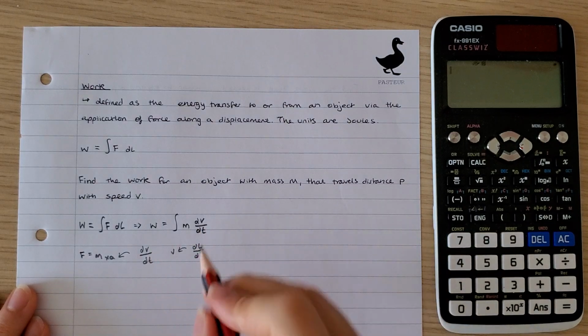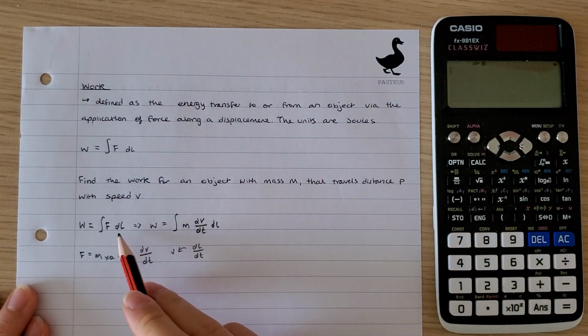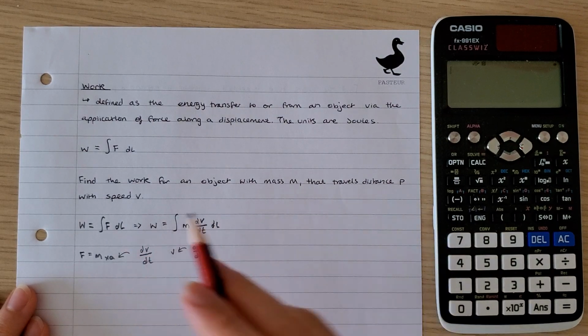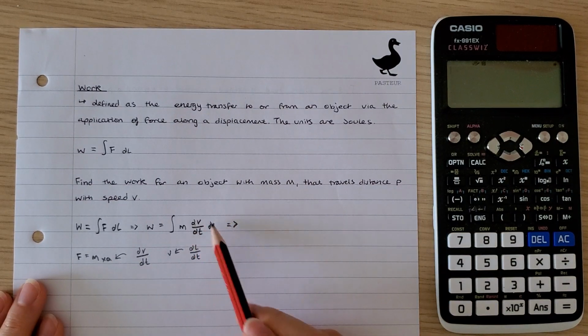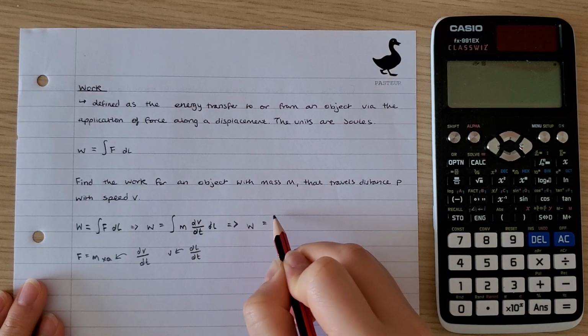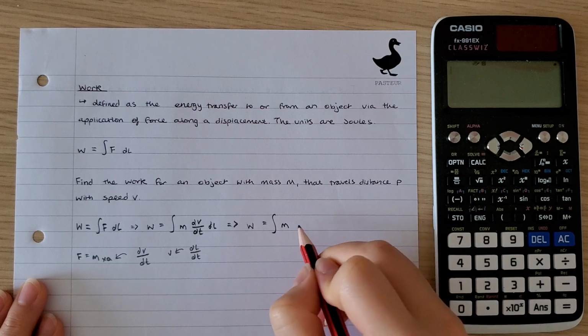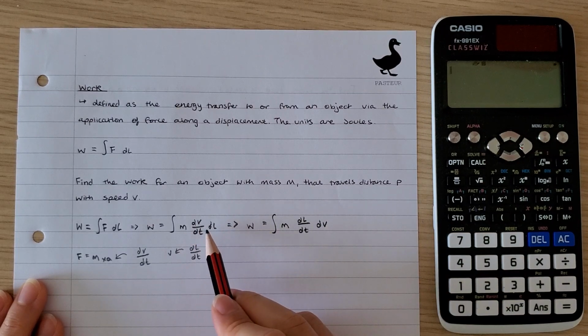So now we have this, and don't forget our differential with respect to displacement we had before. So now that we've done that, we can rearrange this part just by swapping dv and dl. So we have work equals mass, then we have dl over dt dv, right? We just swap those because technically they are multiplied together.